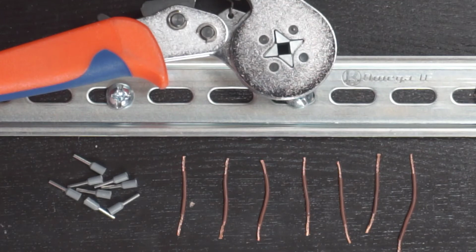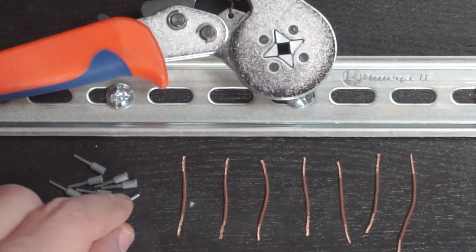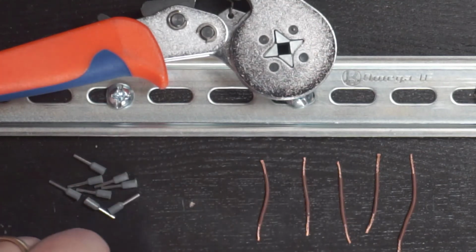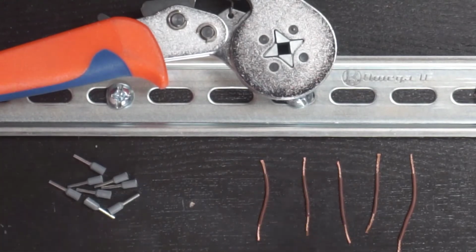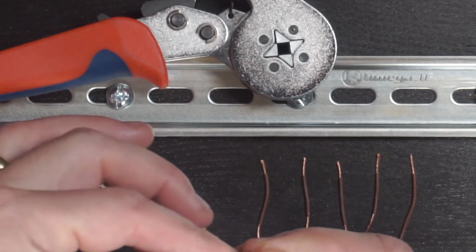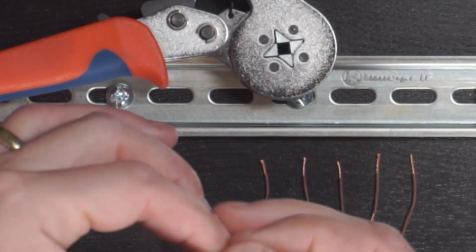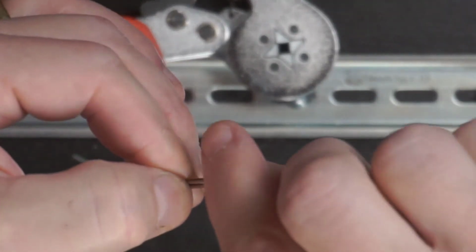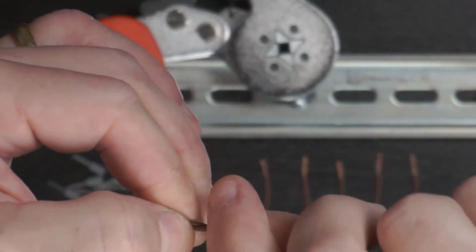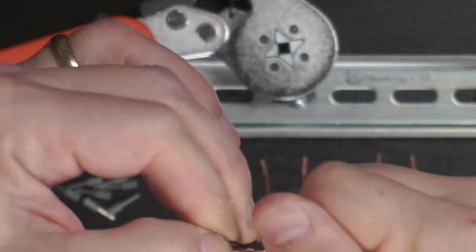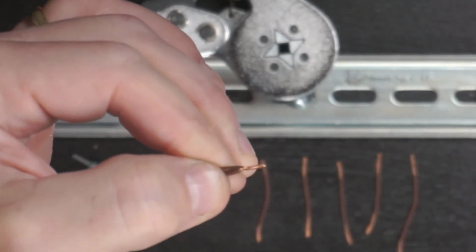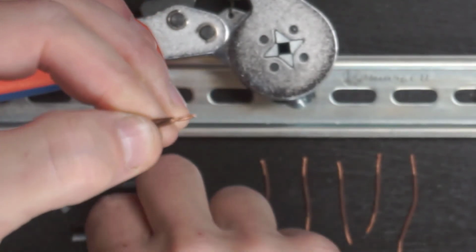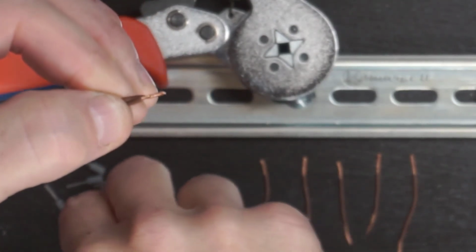So really what I'm going to do here is I'm just going to take these, see if I can show you here. And because these wires are pretty small, I'm going to go ahead and just twist these together. Okay, you can see there. Then I'm going to take one of these ferrules. If I can grab this.